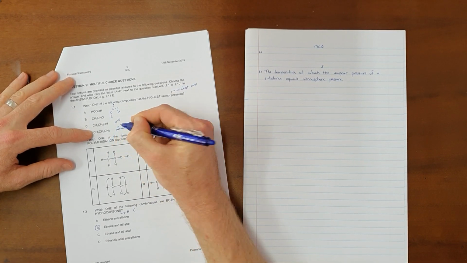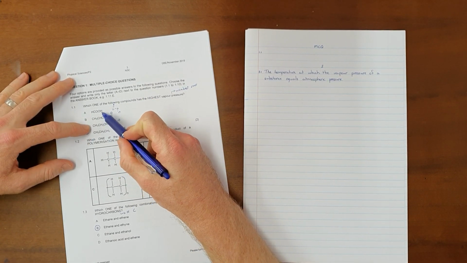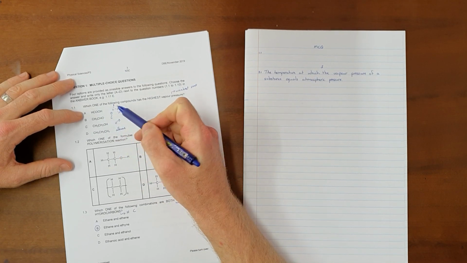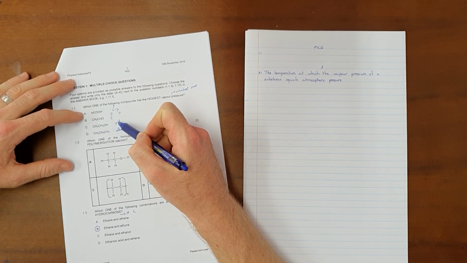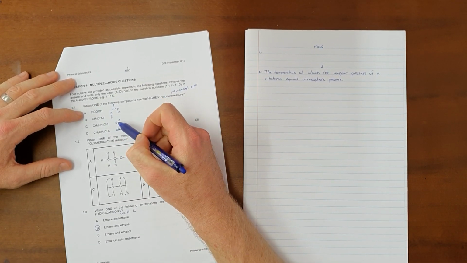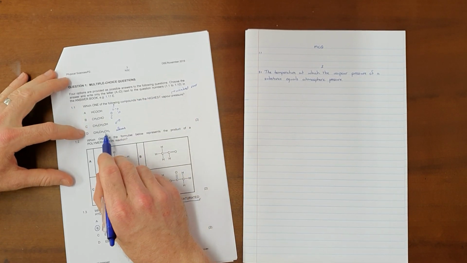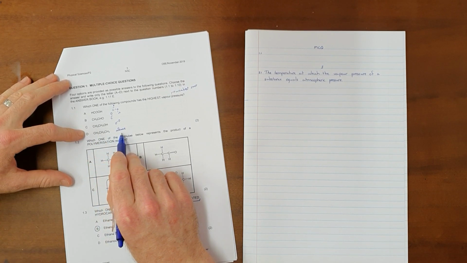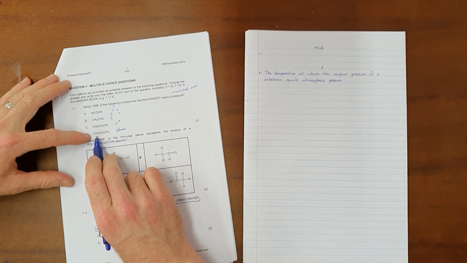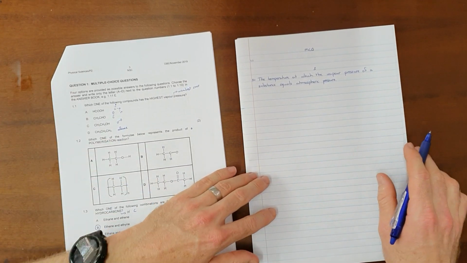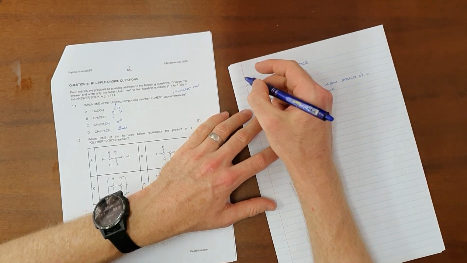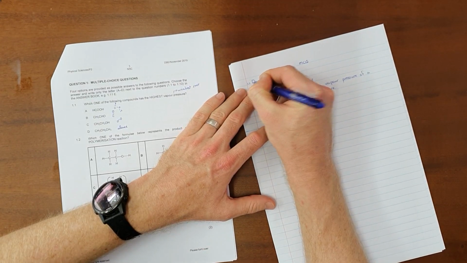Now we can see that the alcohol, aldehyde, and carboxylic acid are all polar molecules, or all have a polar bond in their functional group, and as a result would have dipole-dipole intermolecular forces, whereas option D, the alkane, is non-polar and therefore would have the weakest intermolecular forces and therefore the highest vapor pressure.